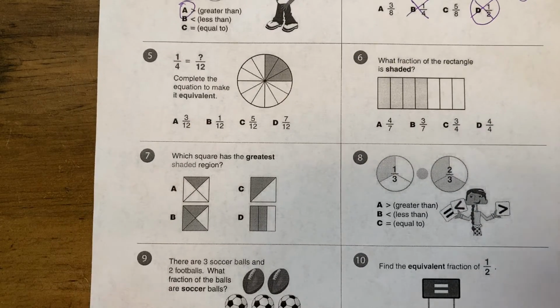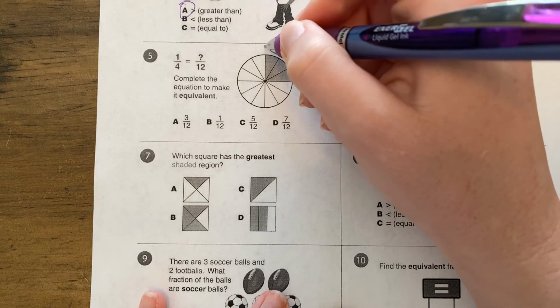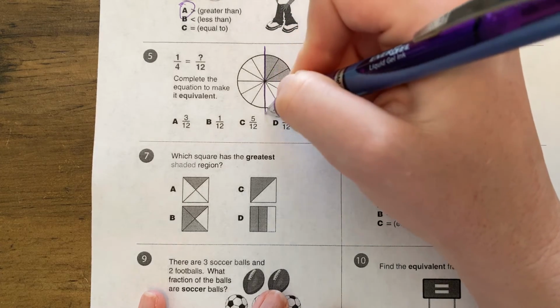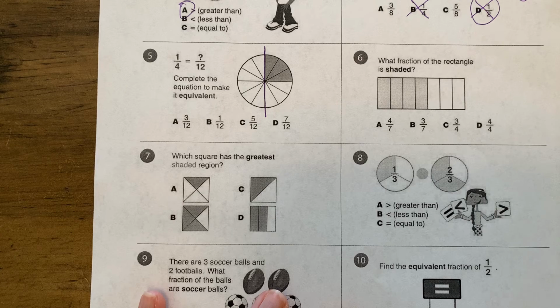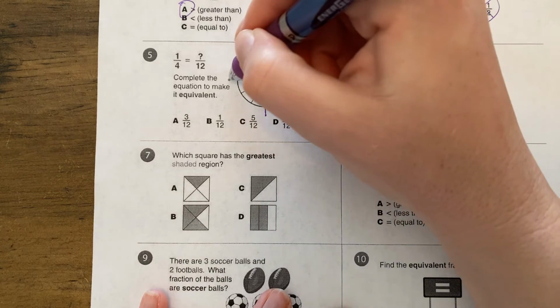Okay, number 5. It says complete the equation to make it equivalent. Oh boy, okay. All right, let me see here. I'll use my pen. If you've got a pen, pencil, marker, I want you to go ahead and take this circle and draw a line all the way through the center. Cut it in half. And then I want you to do the same thing but going across.